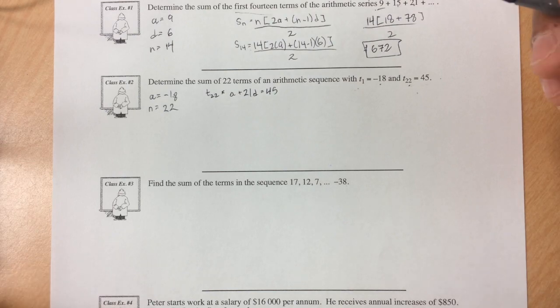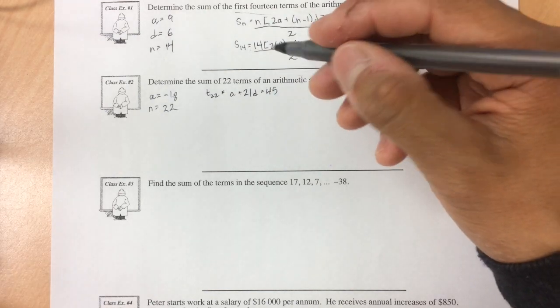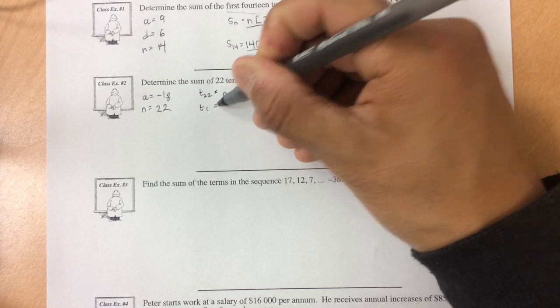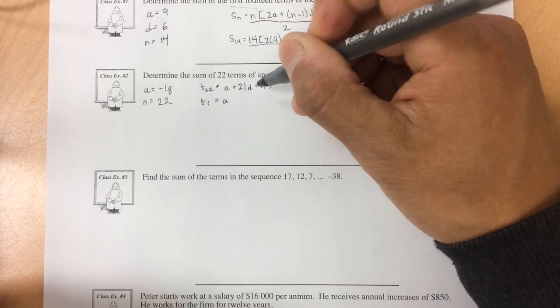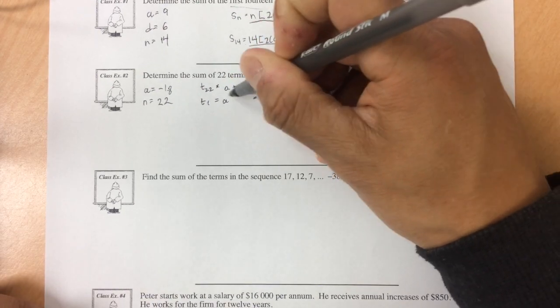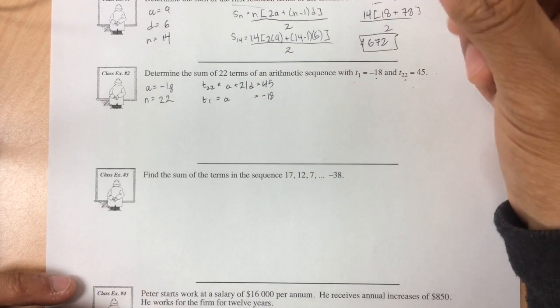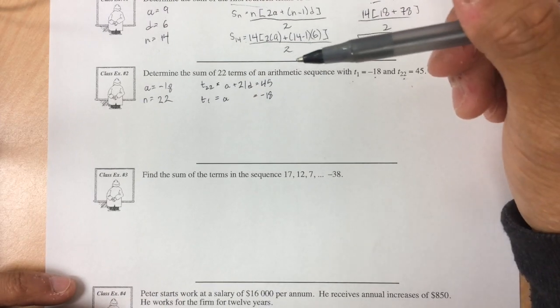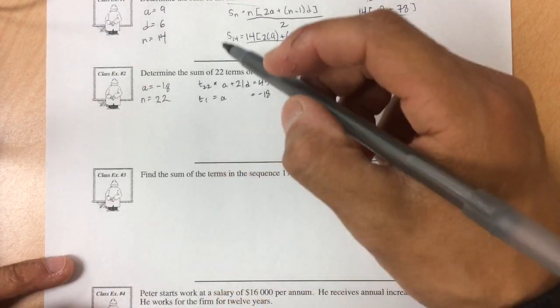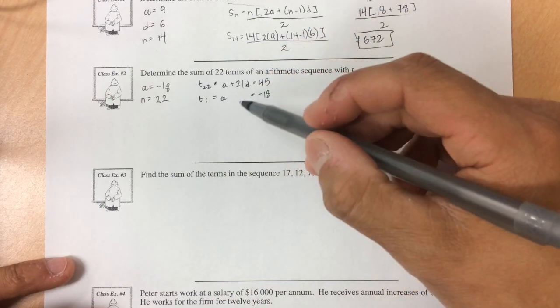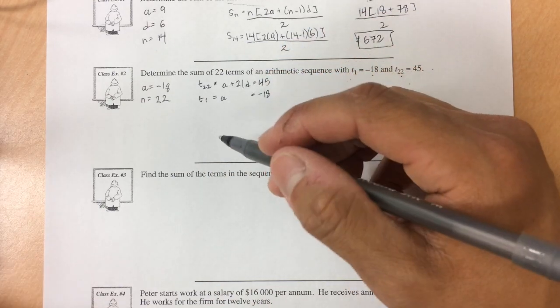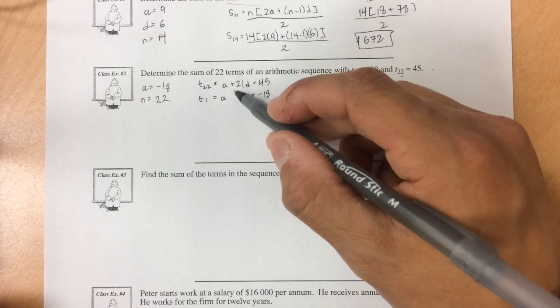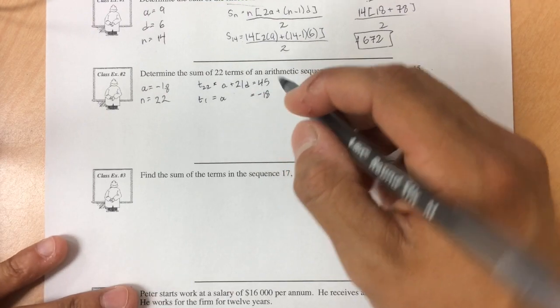We can also use the shorthand of our equation of term 1, and that is a is equal to negative 18. We don't have 21d. Now, in order to solve for our difference here, we're just going to end up combining these equations.